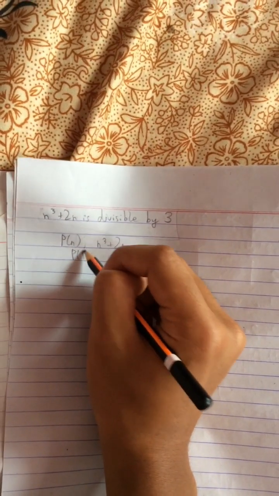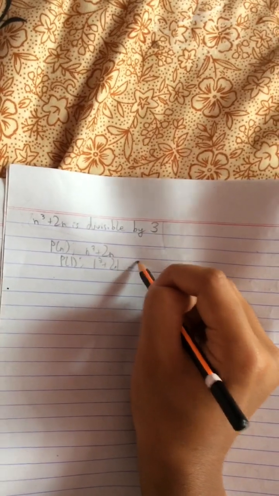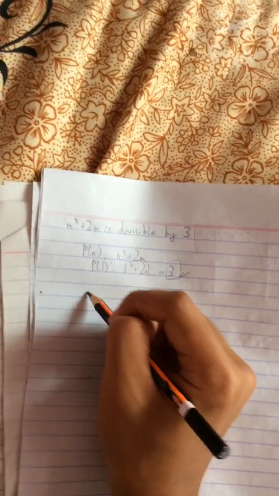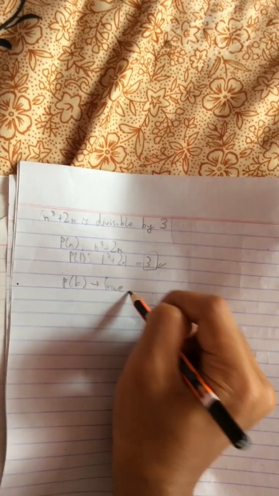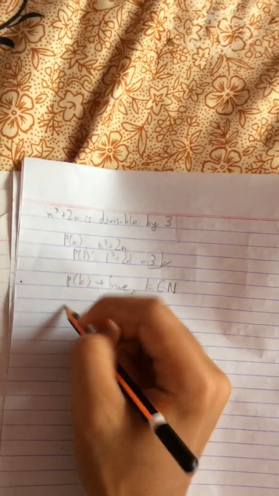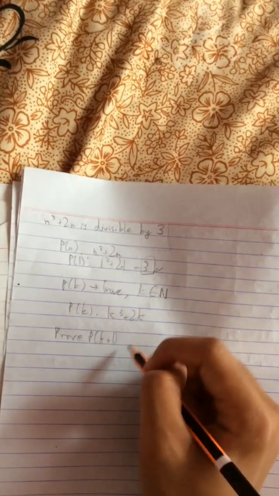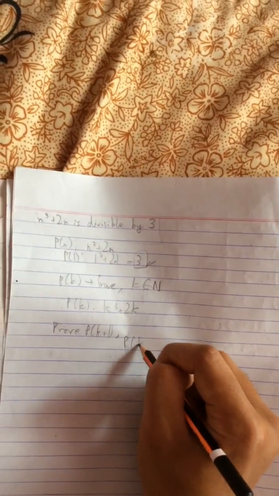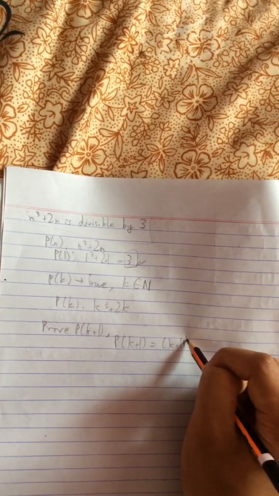So let's take P1. We have n cubed plus 2 into 1, which is just 1 plus 2 equals 3. And obviously 3 is divisible by 3, so this is true. So let Pk be true for k belonging to natural number. So we have Pk equals k cubed plus 2k. So now we have to prove Pk plus 1. So Pk plus 1 here is simply (k plus 1) cubed plus 2 times (k plus 1).